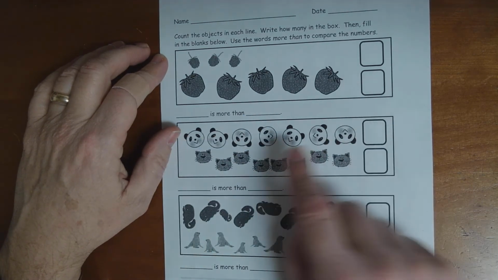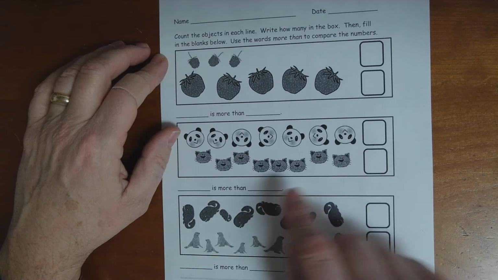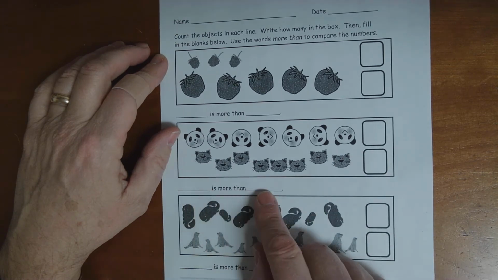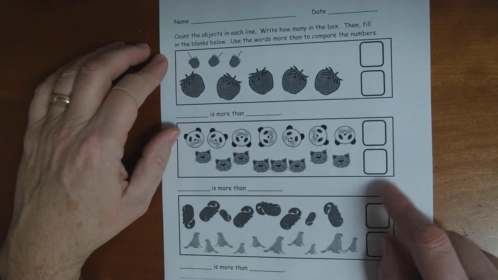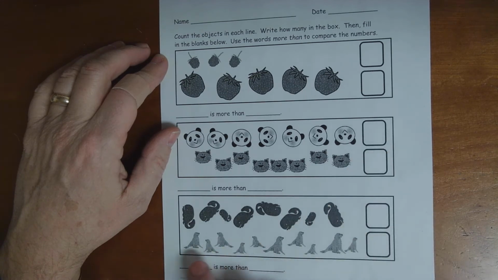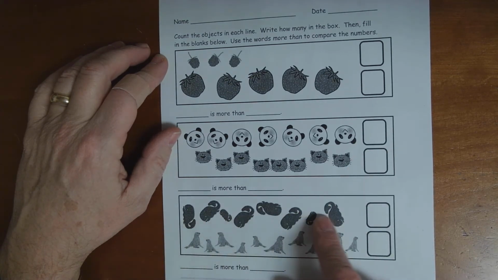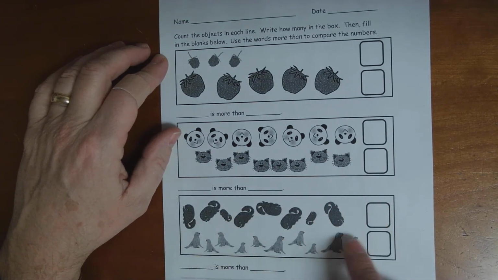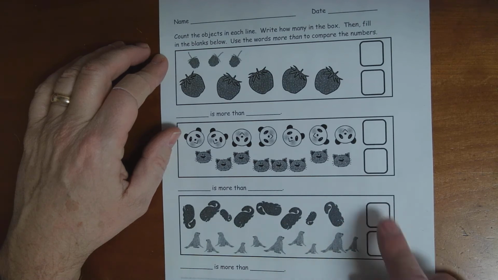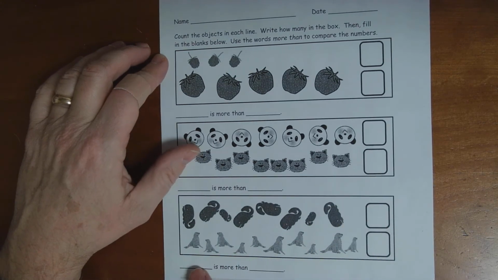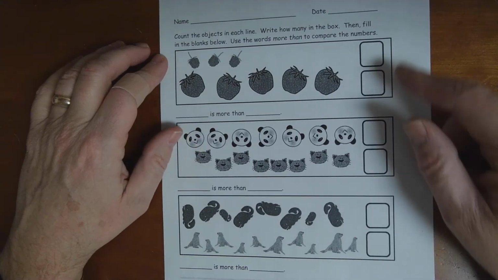Write how many pandas here, how many kittens here. Blank is more than blank. I might fill those in here, here. And then count how many whales, put that here. Count how many seals, put that here. Which one is more? Goes here. Blank is more than blank. And then you'll be done with this side.